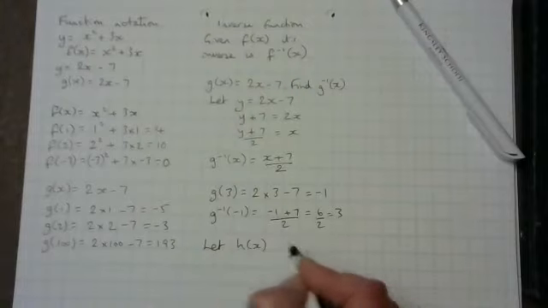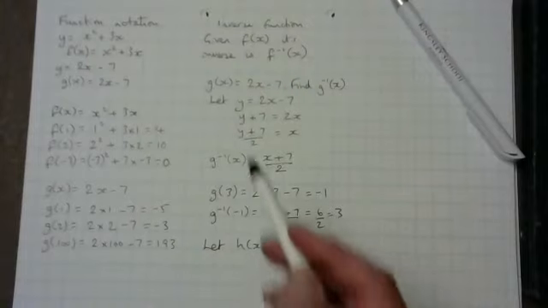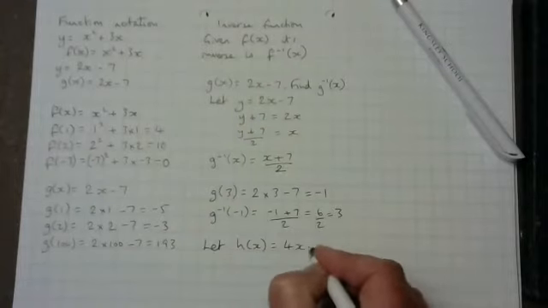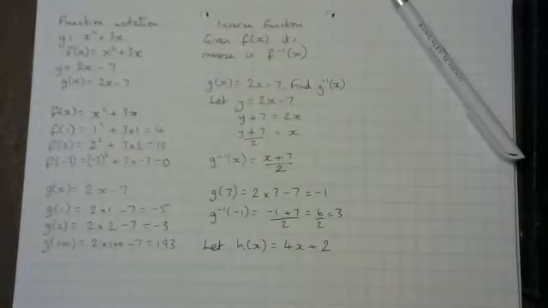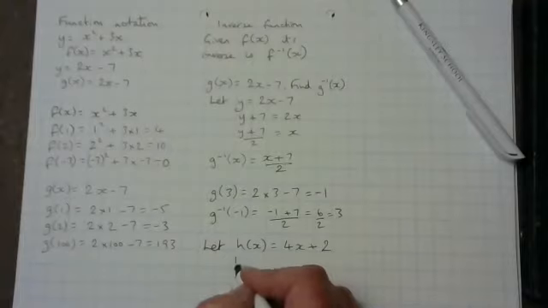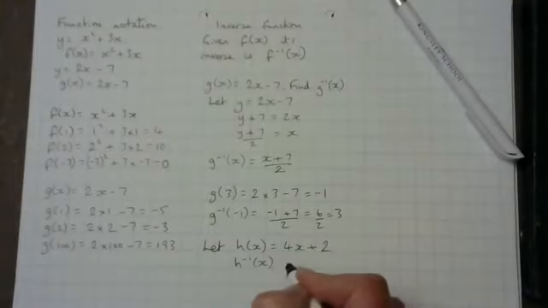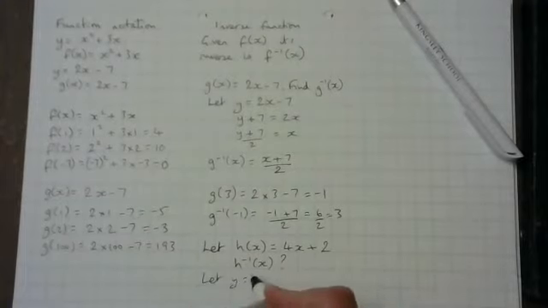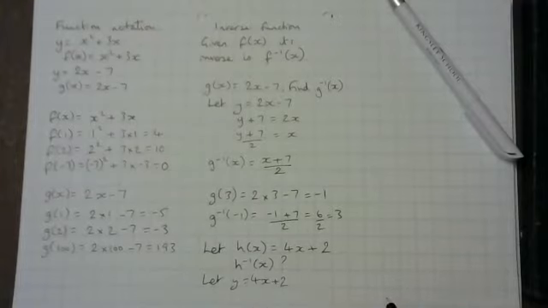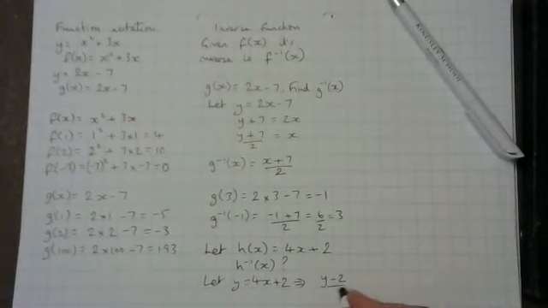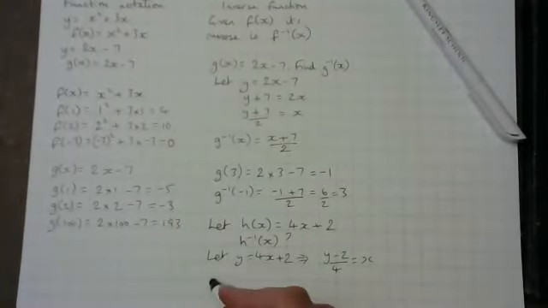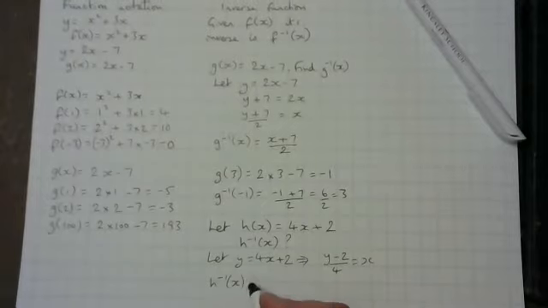H of x equals, so I can have any names, f, g, h of x. H of x equals 4x plus 2. What's h to the minus 1 of x? Let y equal 4x plus 2, then that implies, rearranging it, y minus 2 over 4 equals x, and that means h to the minus 1 of x equals.